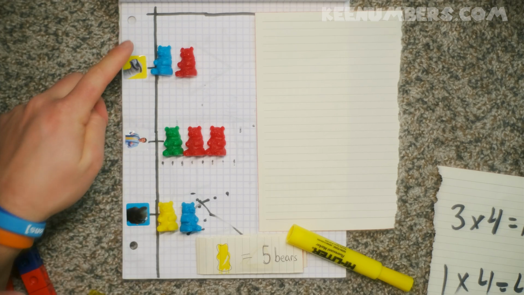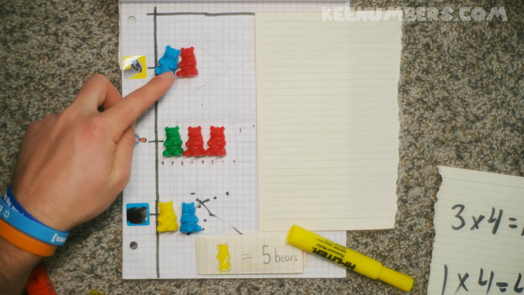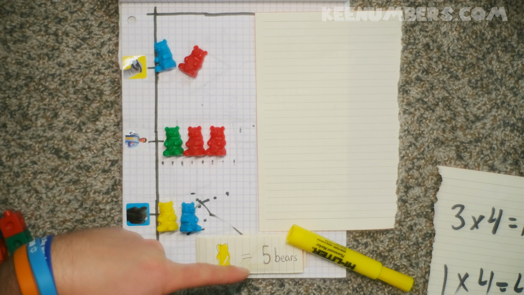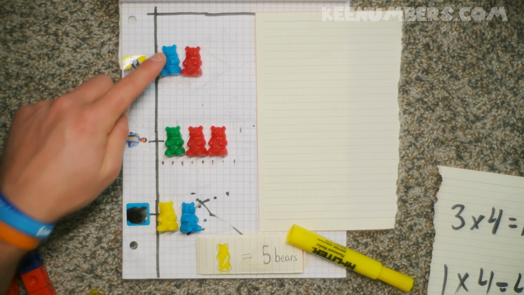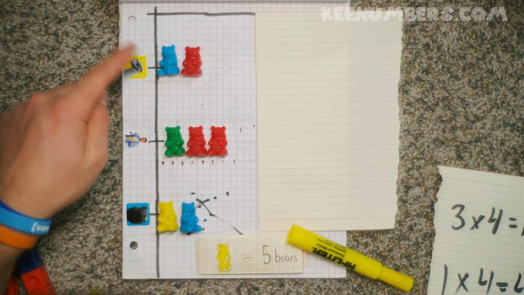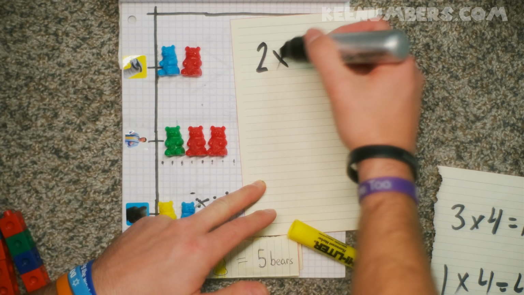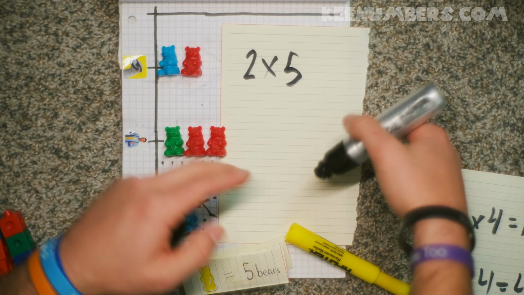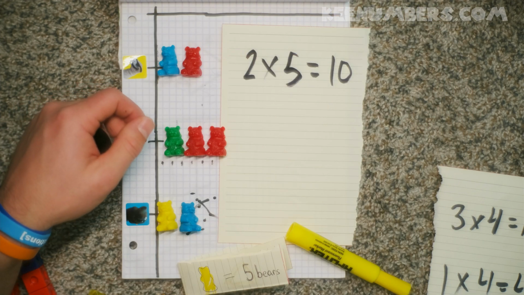Pictographs. Example. We have bears, and each bear represents 5 bears. What? Okay, well this is really a plastic toy bear. This little toy bear is not a real bear, so we'll pretend that he represents 5 bears. And the same for the red one, the green one, and the yellow one. Each toy bear represents 5 bears. Pirate Sam has 2 of these toy bears. 2 5s, because each plastic bear represents 5 bears. Well, 2 5s, that's 10.